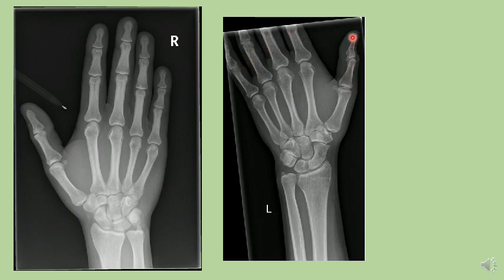Here we see both phalanges. So why did I say area of interest or region is wrist joint? Because here the centrally focused area is the wrist. This is the area of interest.